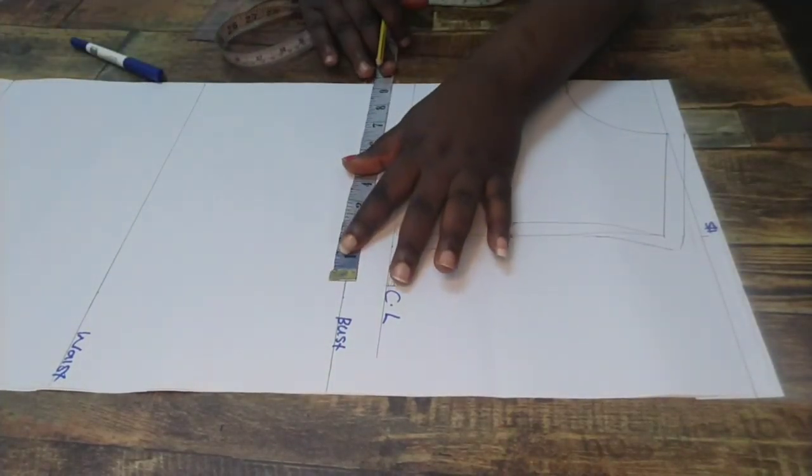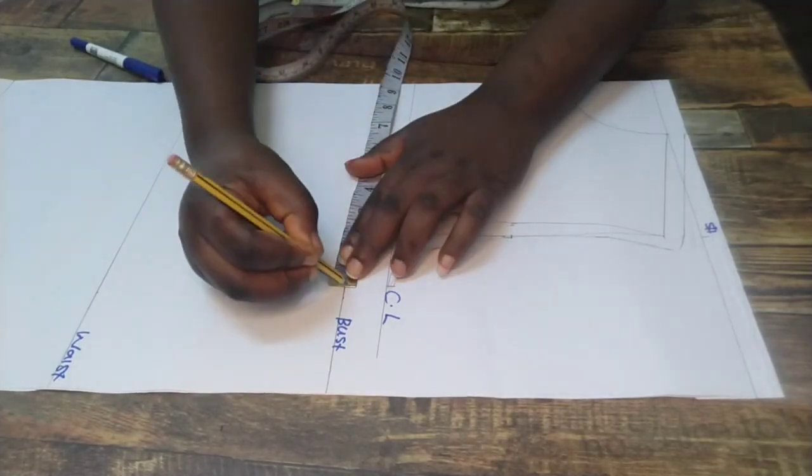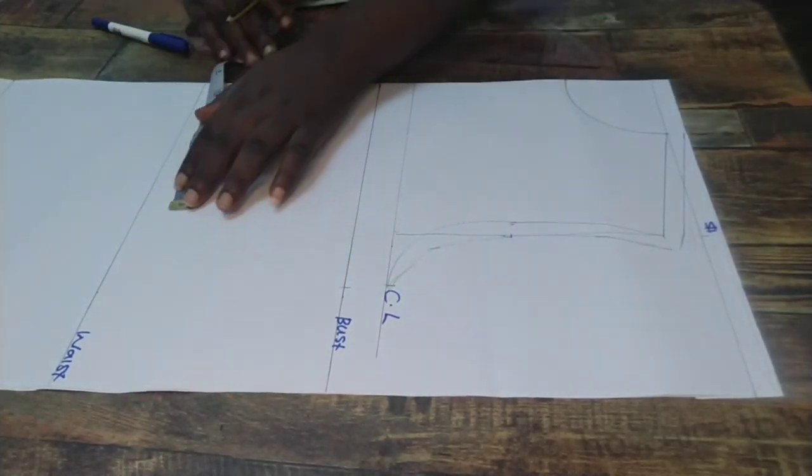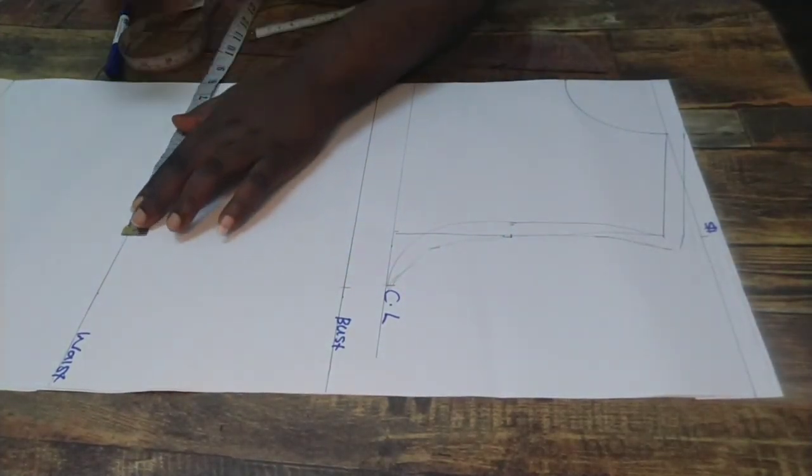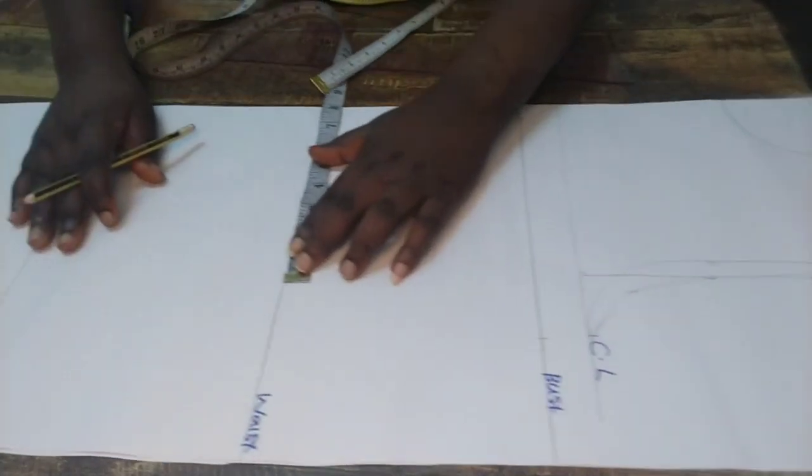Then I'm going to place the same measurement here, the bust measurement. Then I'll come to the waist. I'll place the waist measurement. You can see. So I'll come to the hip.